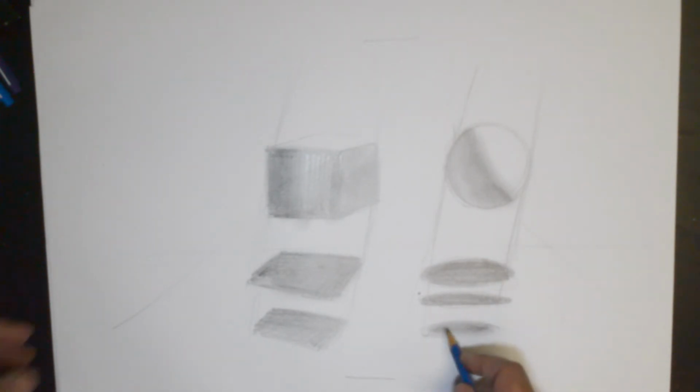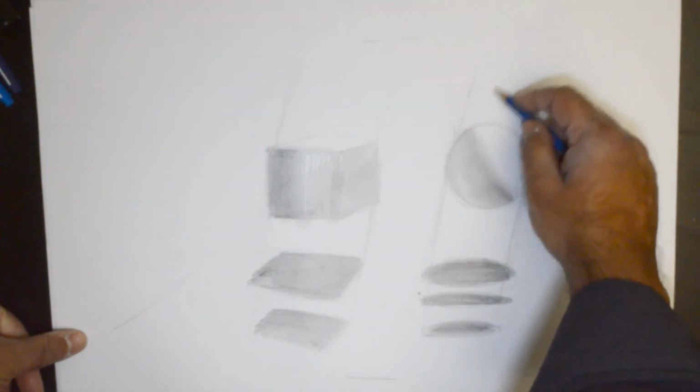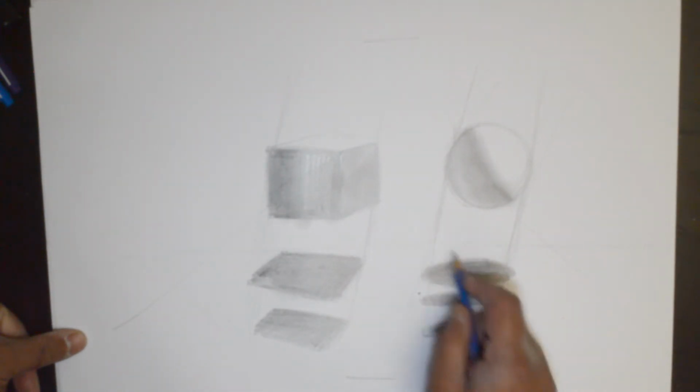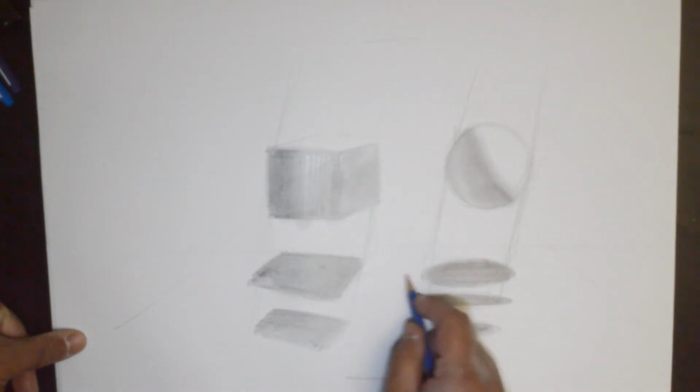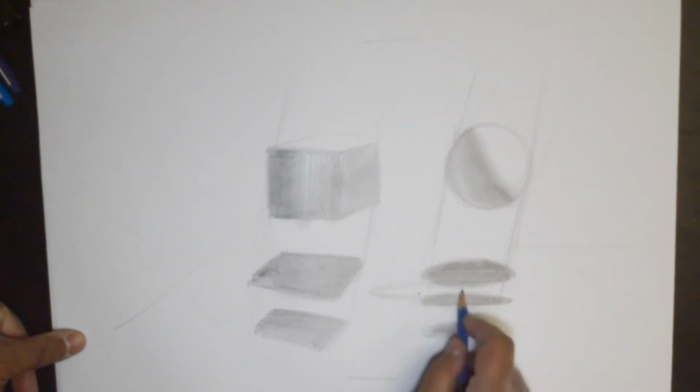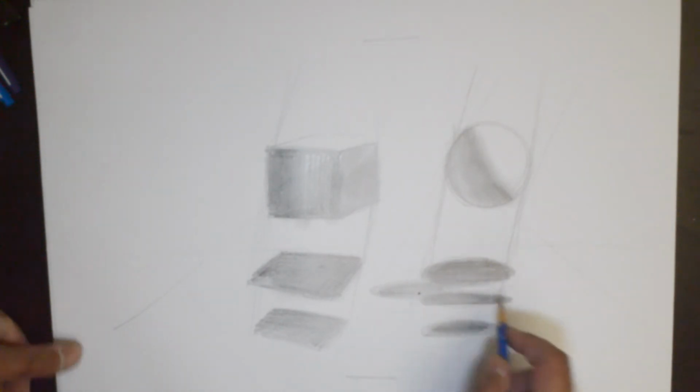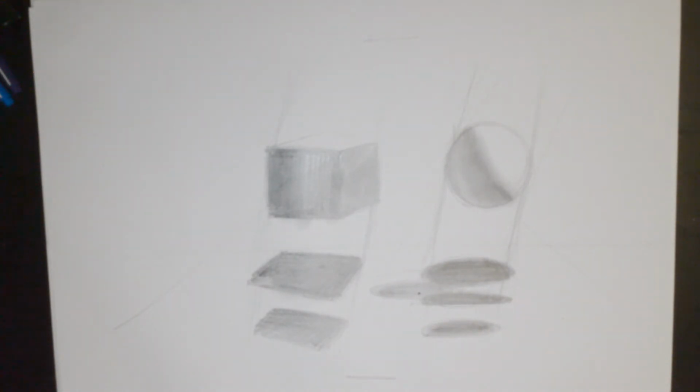Now if you keep changing the light source, let's say that you shift the light source here, the shadow of course moves over here. So again, the closer it is, the darker the shadow will be. The farther it is, the shadow also becomes faint, and it also becomes less in size.